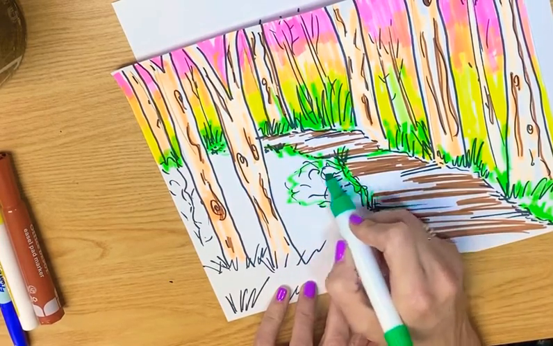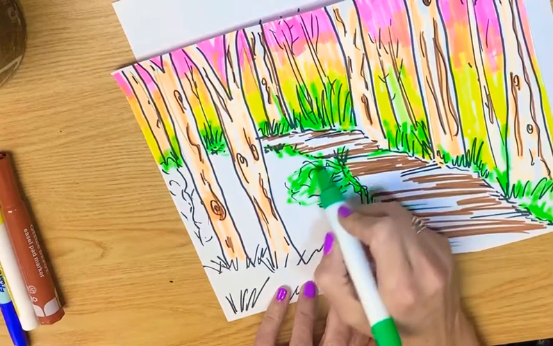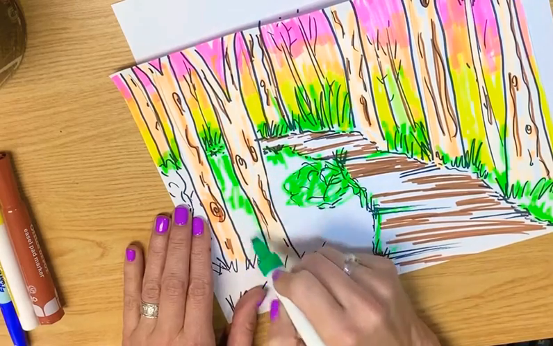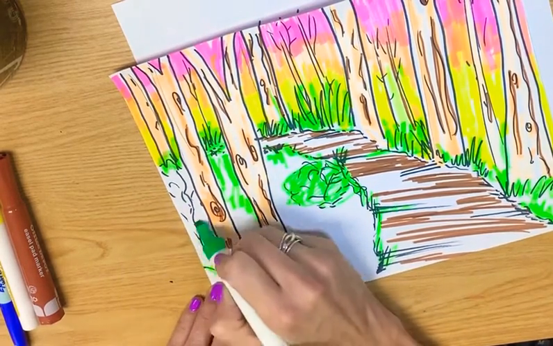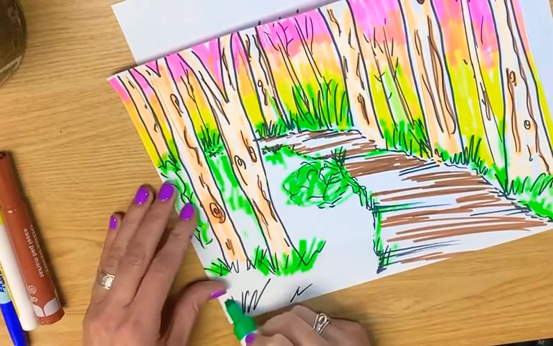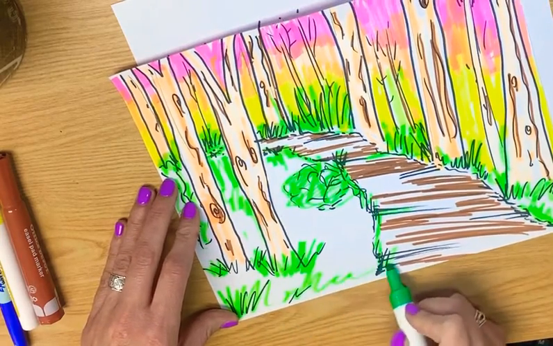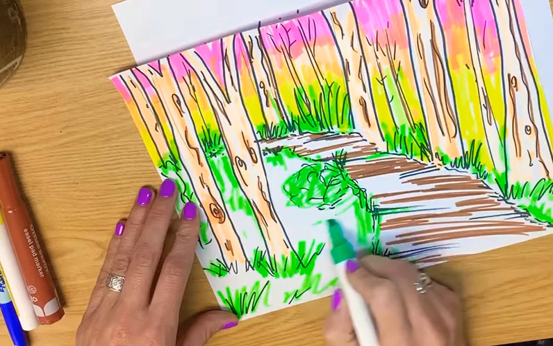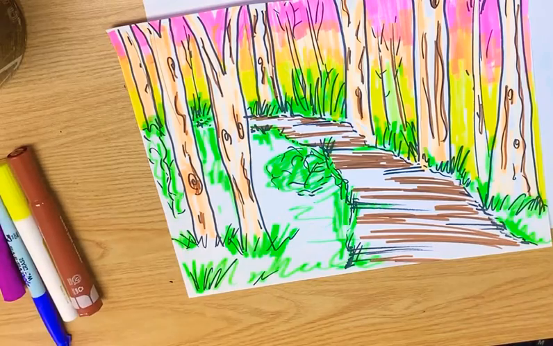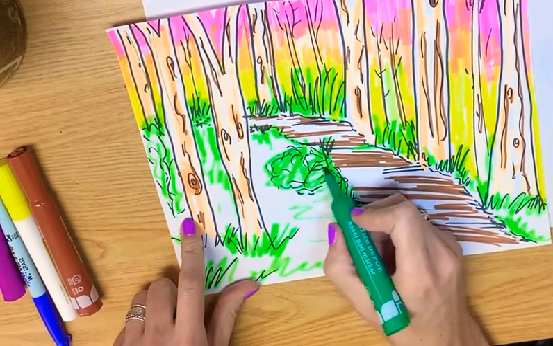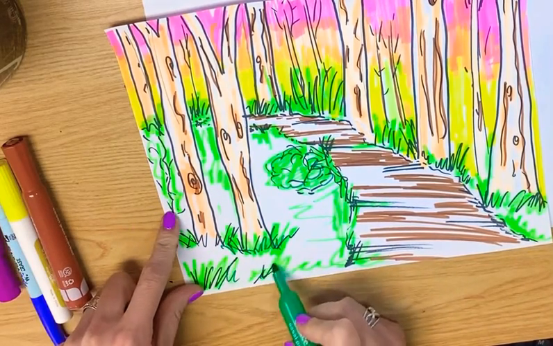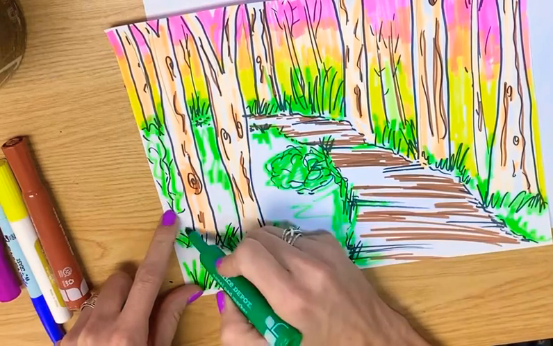And here's this shrubby thing we made. There's that, and here's some grass. I'm going to kind of just give this shrubby thing some color. There we go. We have a lot of grass. I'm going to kind of take a darker marker and just do some shading on some of this other green to make it look a little deeper dimension.